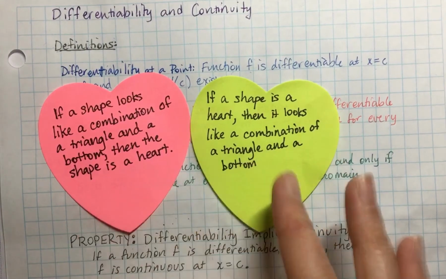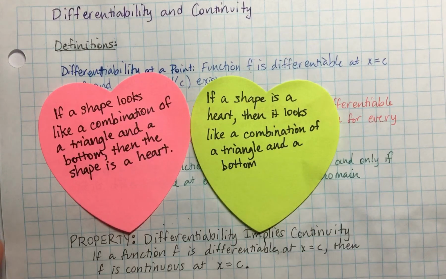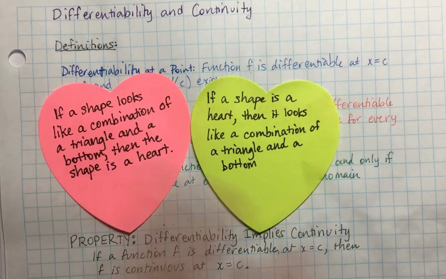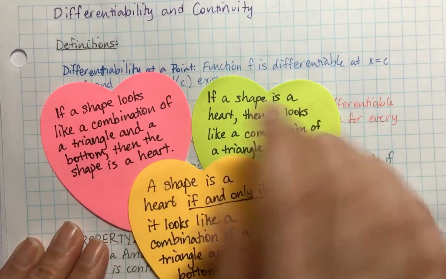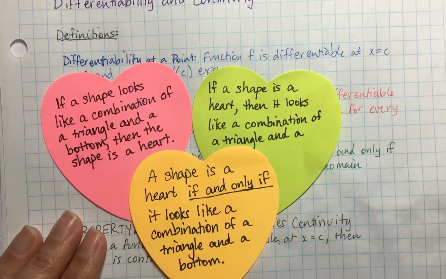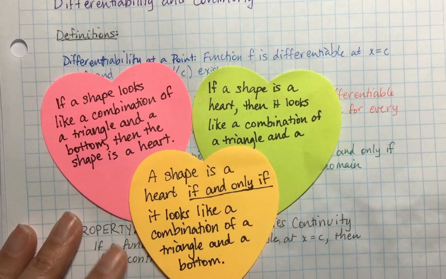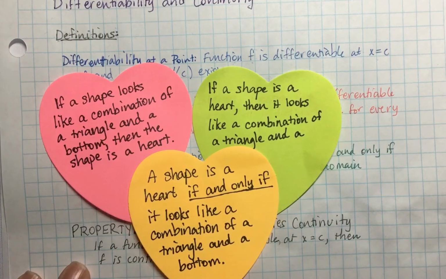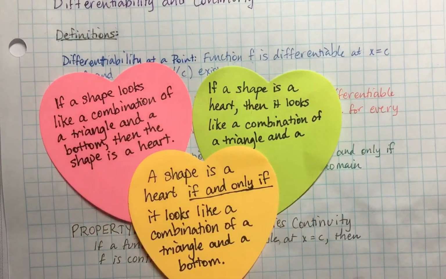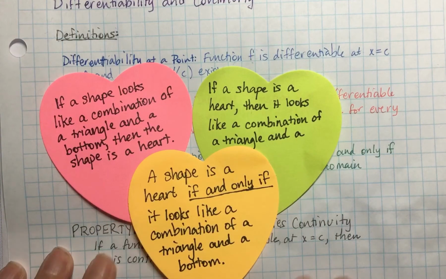Since both of these statements are true, you can say if P then Q, and also if Q then P, you can just switch it around. This means we can use the phrase if and only if. A shape is a heart if and only if it looks like a combination of a triangle and a bottom. So the if and only if means we can switch things around in either order. You can read it basically forwards and backwards, and it's going to be true no matter what.